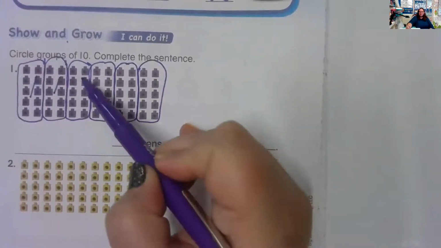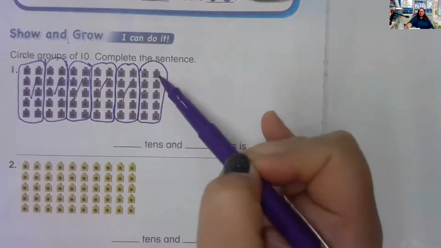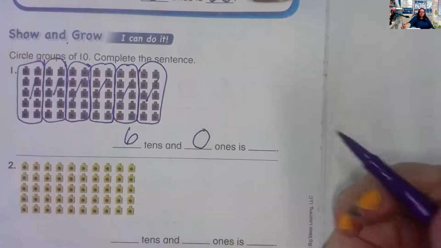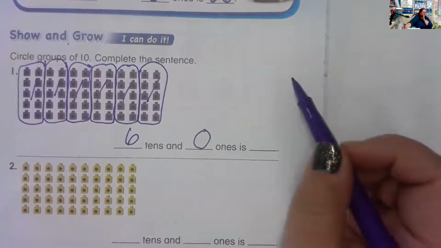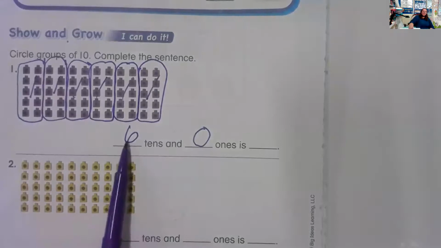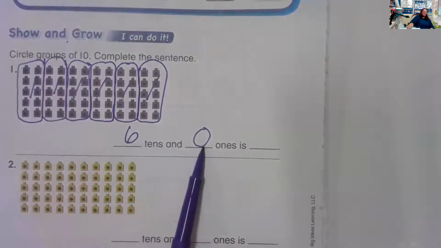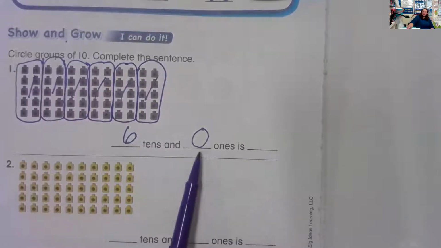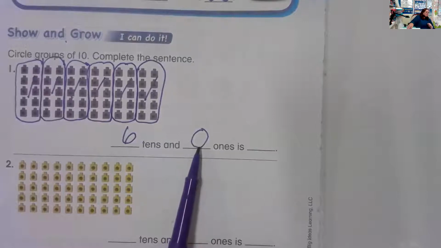All right, how many 10s do we have? 1, 2, 3, 4, 5, 6 10s. Do we have any 1s? Nope, so 0 1s is how many? And can I give you guys a little hint? The digit here and the digit here tells you what number is going to go here, even if the number for the 1s is not 0. If this said 8, what would the number be? 68.